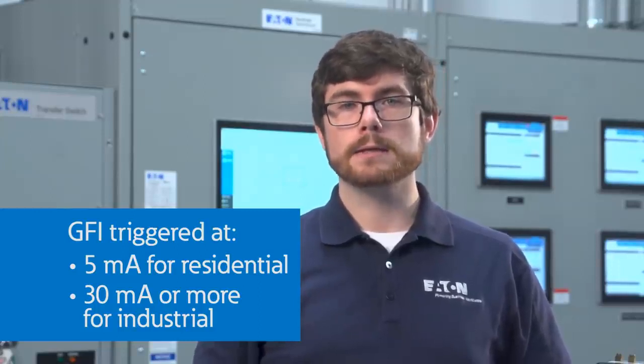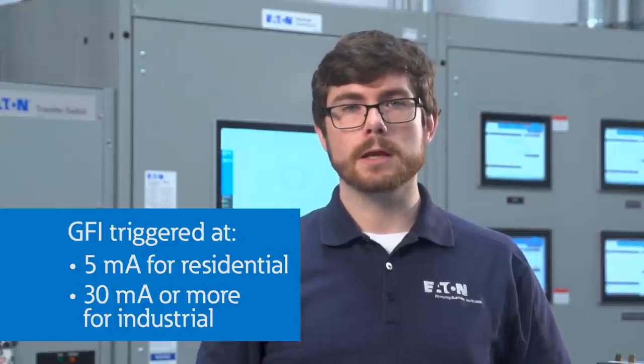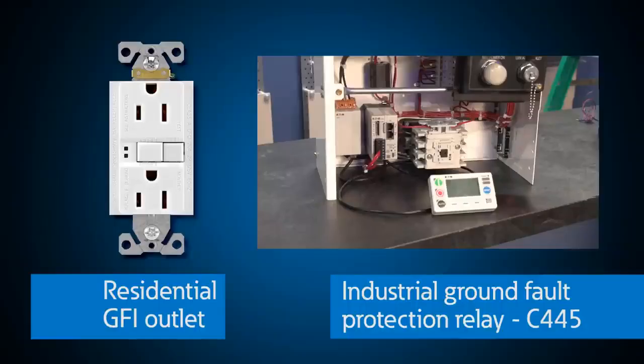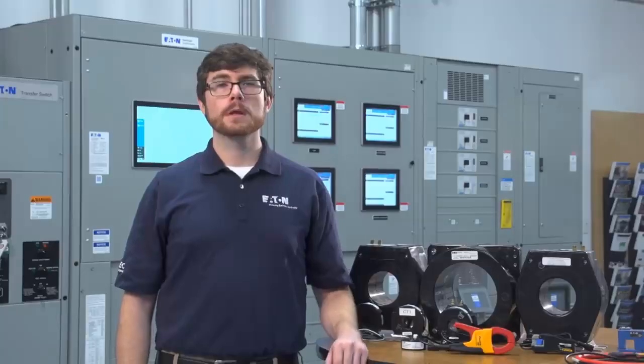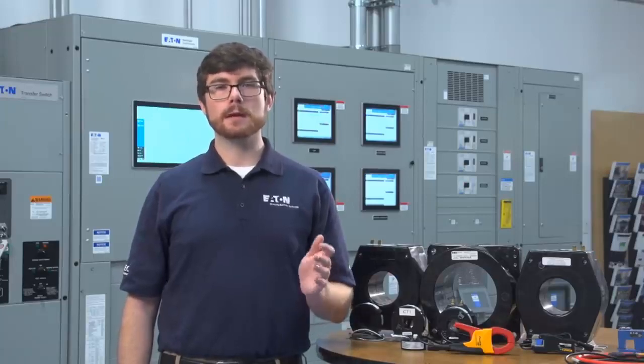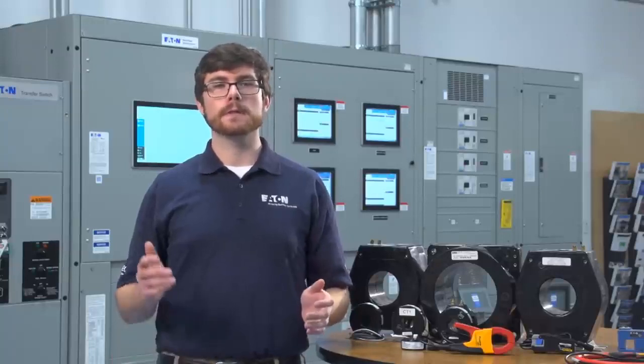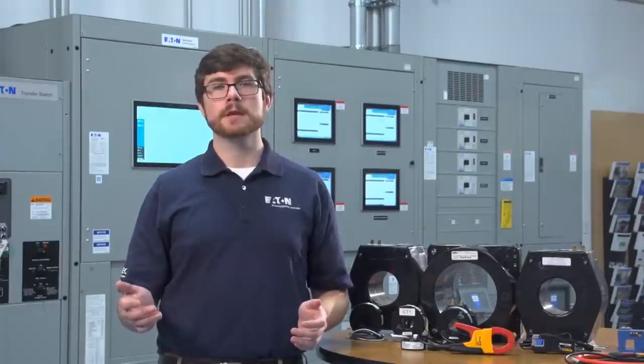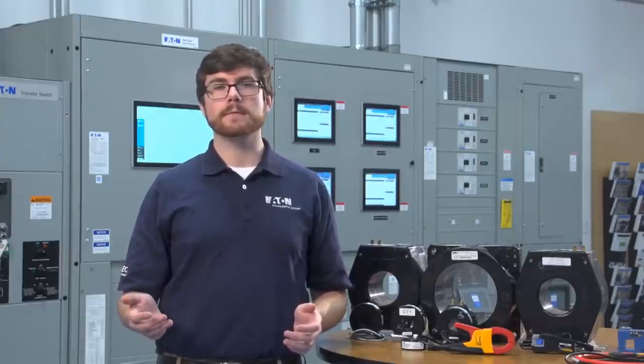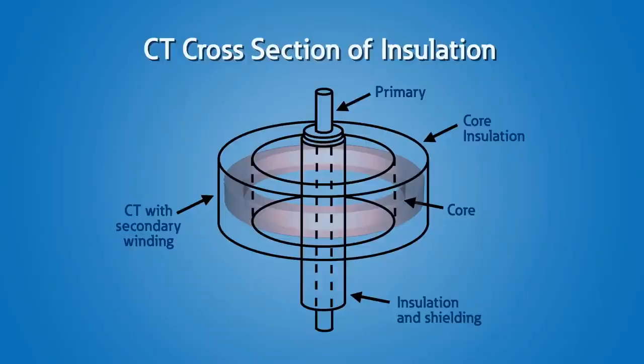In your house, this is triggered by a 5 milliamp level, and in industrial plants, this may be 30 milliamps or even a couple hundred amps. Ground fault protection is generally for personnel safety in homes and equipment protection in industrial applications. In medium voltage applications, a common misconception is that the insulation of the CT needs to be rated for the line voltage that the CT is measuring, for example, 13.8 kV. However, this is not the case because the CT is installed around an already insulated and typically shielded conductor.